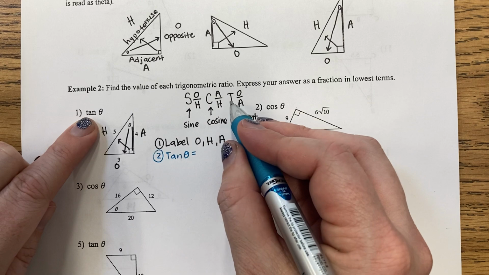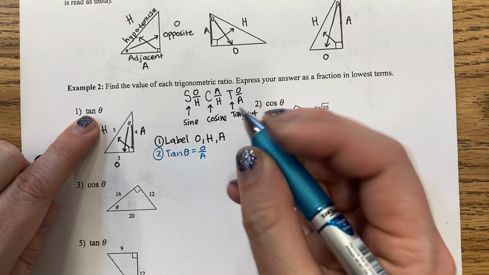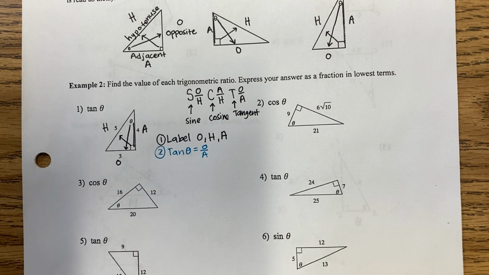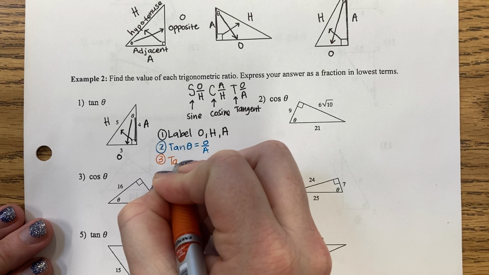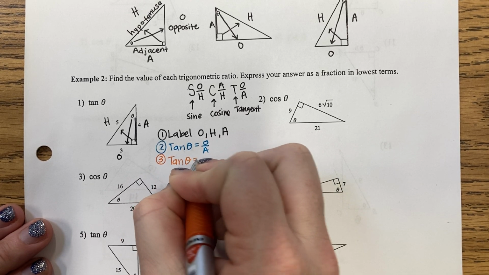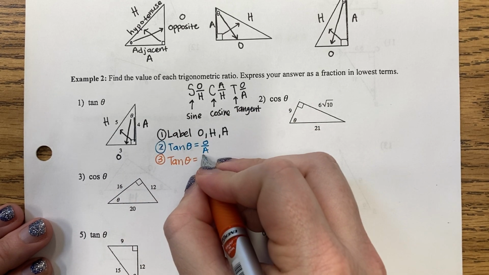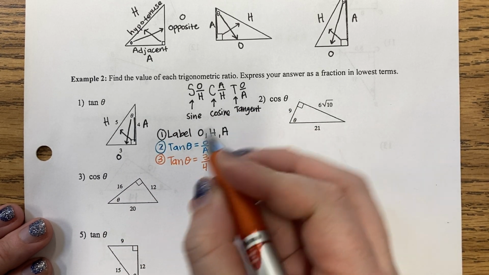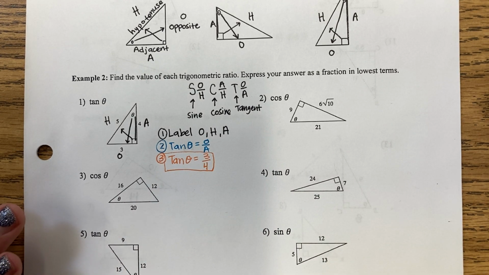Tangent is T, so I'm going to write O over A. Then I replace it. Tangent of the angle is equal to 3 over 4. And that is your answer for the ratio.